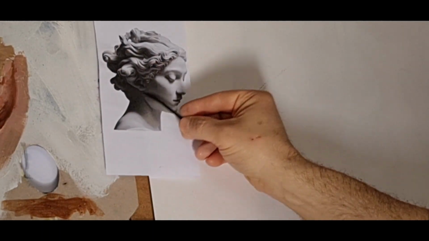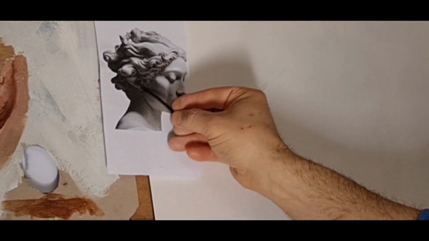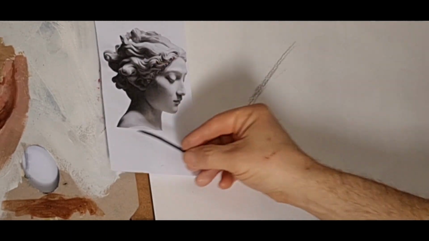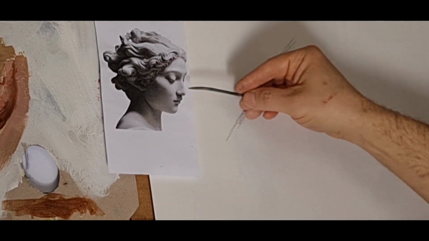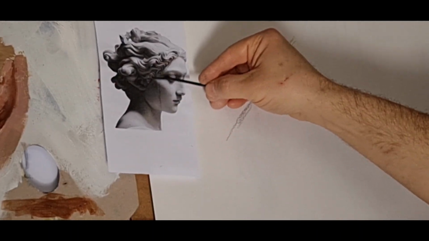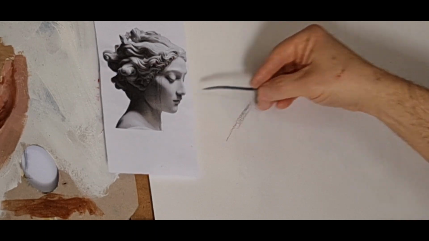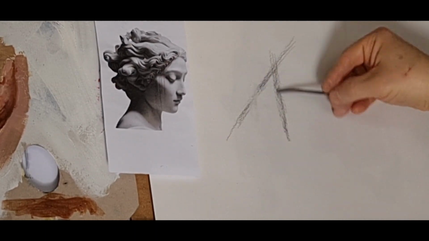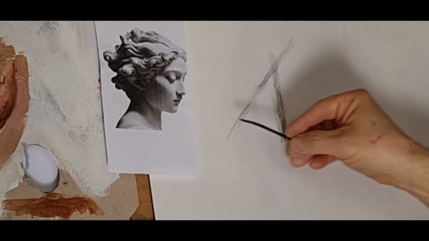Look, first of all, one thing that I see correlating is this one here. Look. A line. That goes from the cheekbone, kind of up here. From the cheekbone, maybe down to the chin.